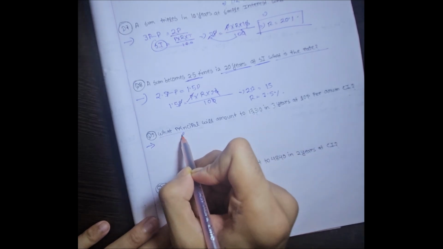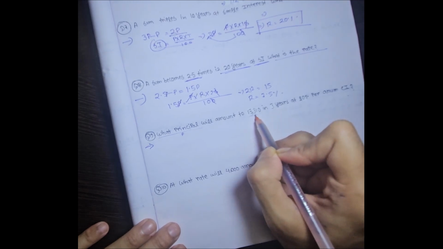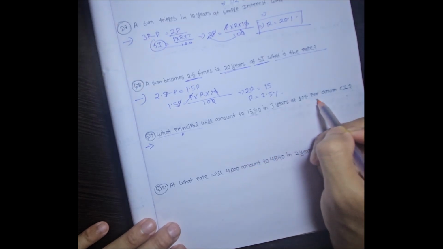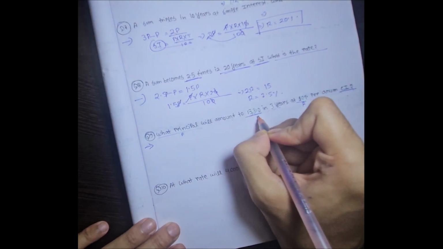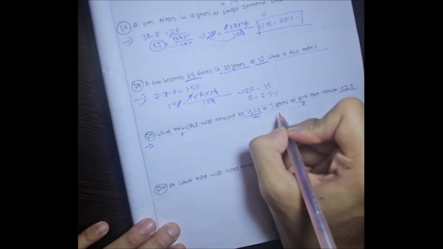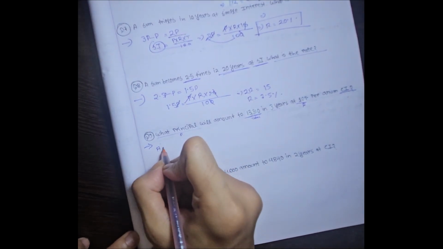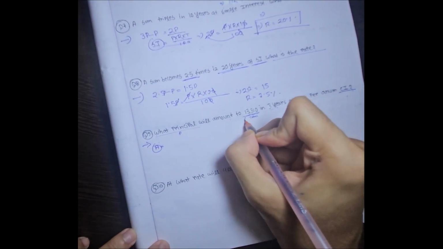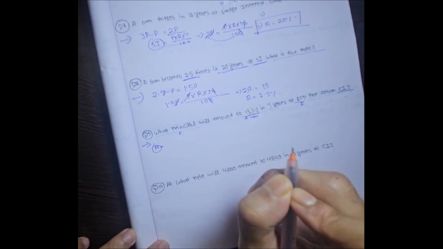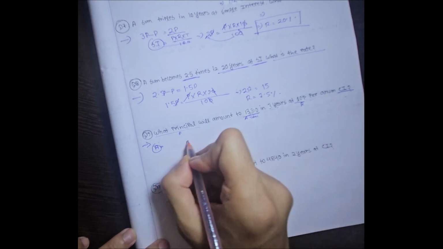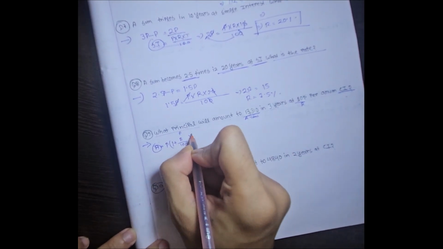So coming up next, it says: what principal will amount to 13,310 in 3 years at 10% per annum? It is the rate of interest in compound interest. It is the amount we will have after 3 years, the total amount. As it's compound interest, we can write the amount directly. We have the amount, it is A only. If it was simple interest, it would have been this A, but it is compound interest, so it would be A only. A equals p times (1 plus r by 100) to the power n.